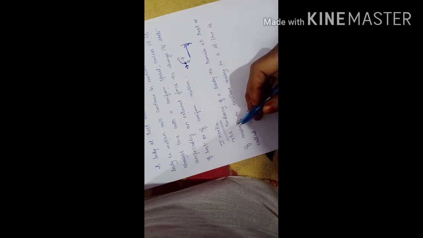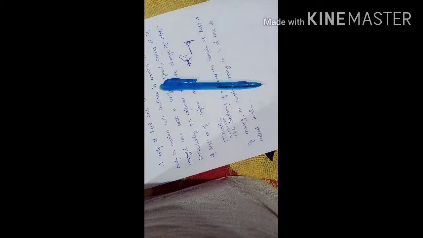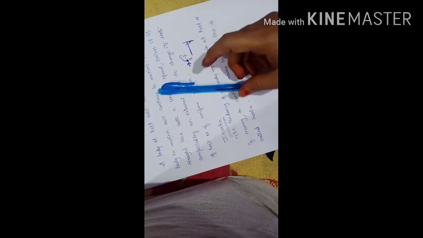What is inertia actually? Inertia is nothing but some tendency of a body, like a desire, a want. So, the tendency of a body to remain at rest. For example, this body is at rest. This body always wants to be at rest only. If we apply some external force, it will move, isn't it?